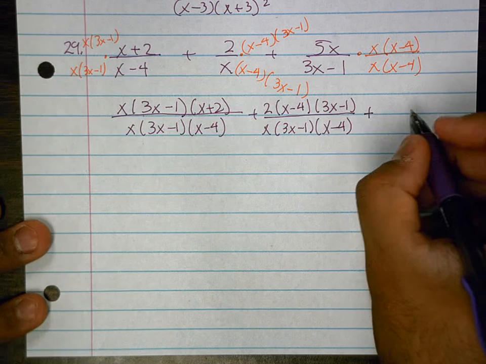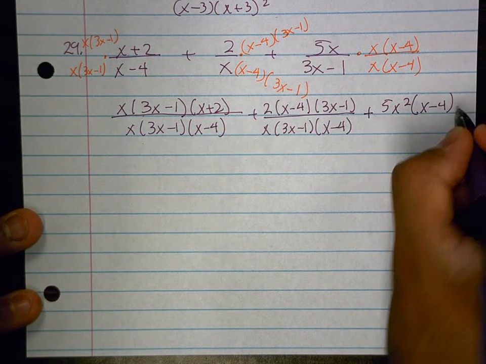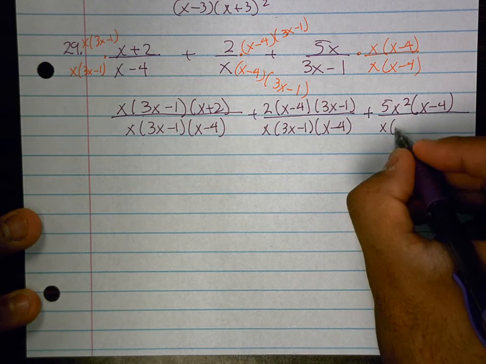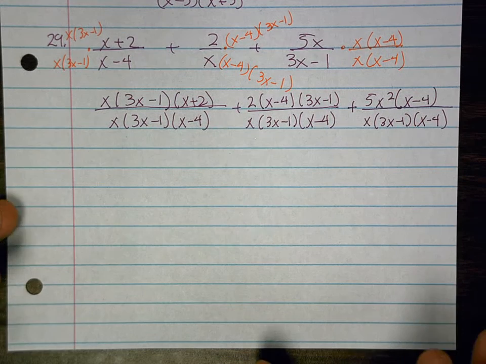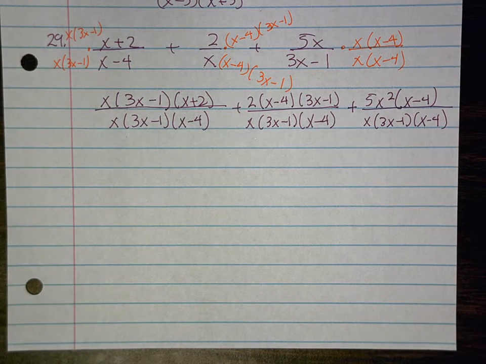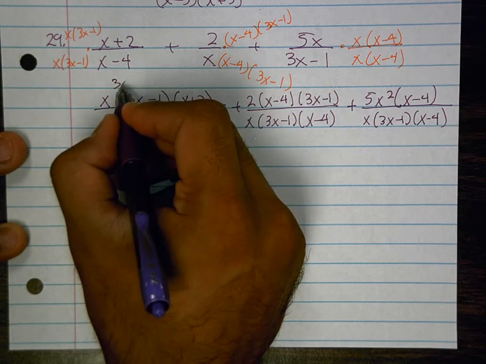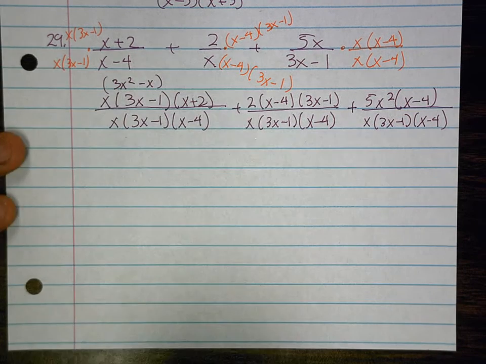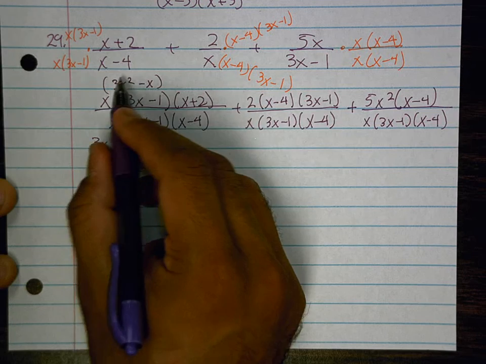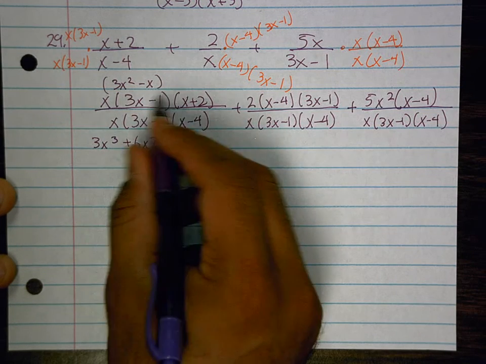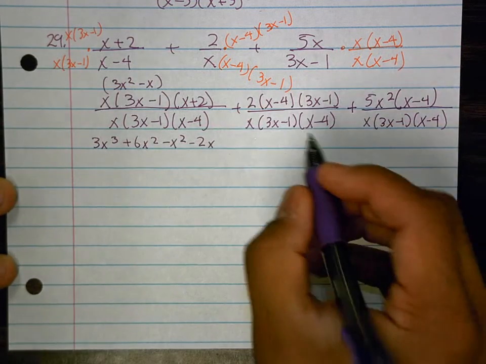Plus 5x squared times x minus 4 all over the same denominator again. Alright, and so now it's just a bunch of distribution. So up top, this is going to be 3x squared minus x. So I need to FOIL those together. I'm looking at 3x cubed for that one times that one, then outside times outside is plus 6x squared, inside times inside is x squared, and last times last is minus 2x. This is all going to be on top.